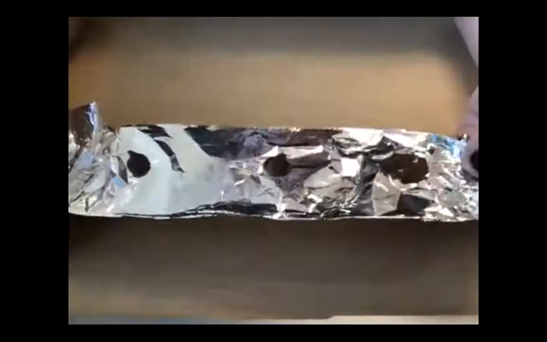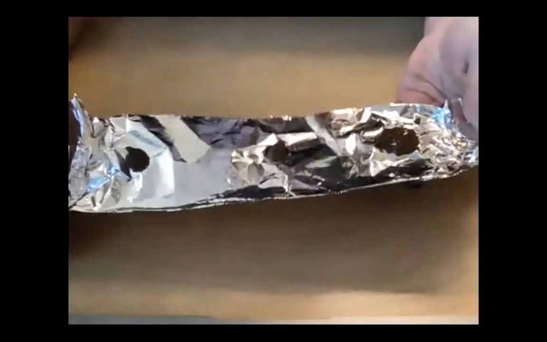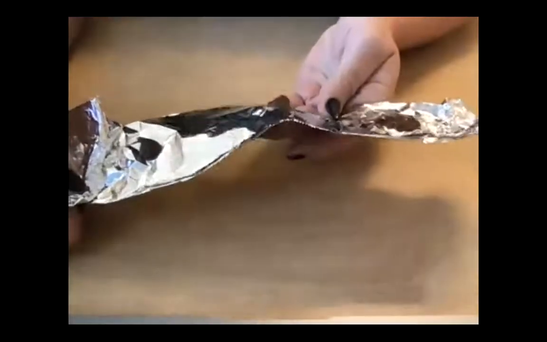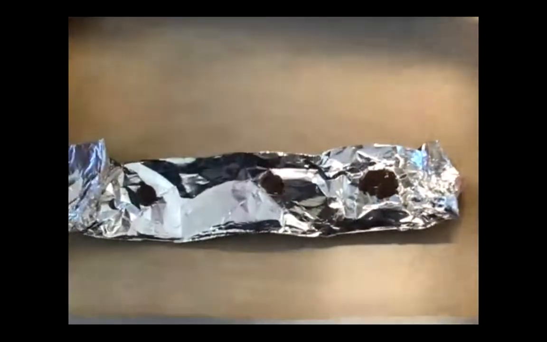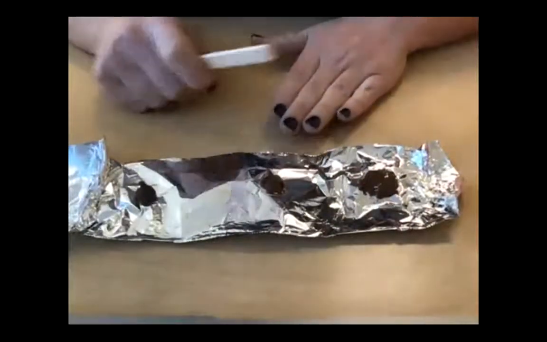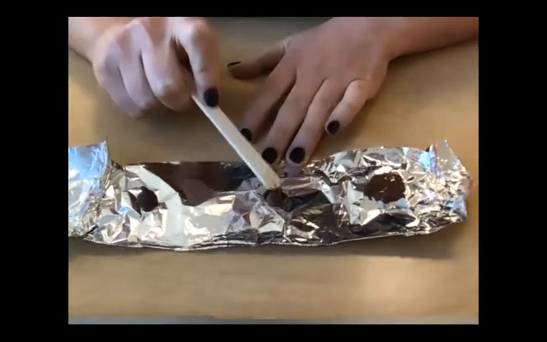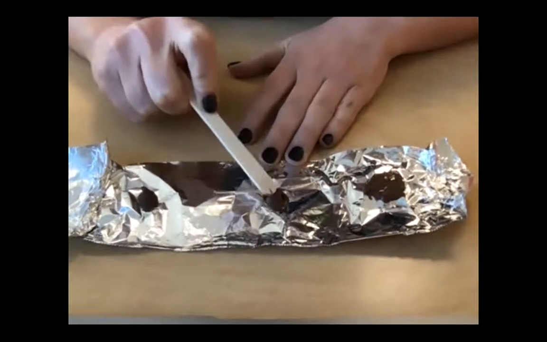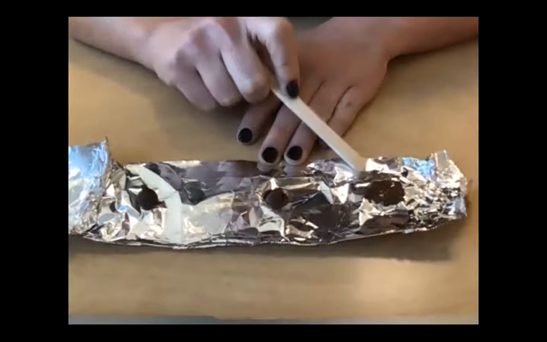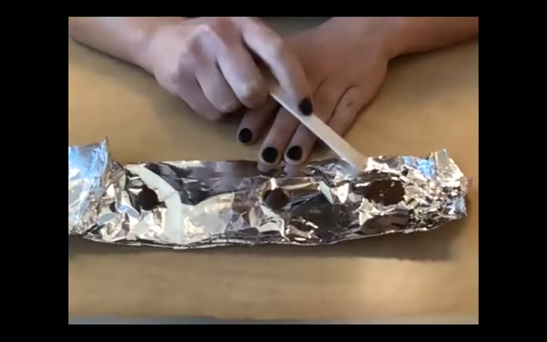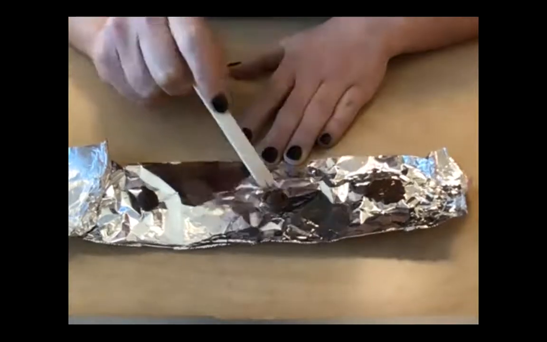When I touched the foil underneath where chocolate chip 1 was, it's very warm. That's where the candle was. And then it's a little bit less warm under 2, and I can't feel the warmth at all under number 3. So the question is, how did chocolate chip number 2 start to melt, even if the candle was only directly under chocolate chip 1? How did the heat get from here to here?